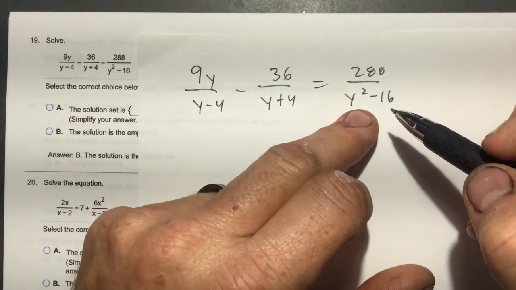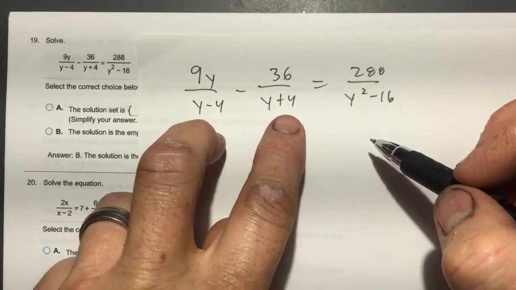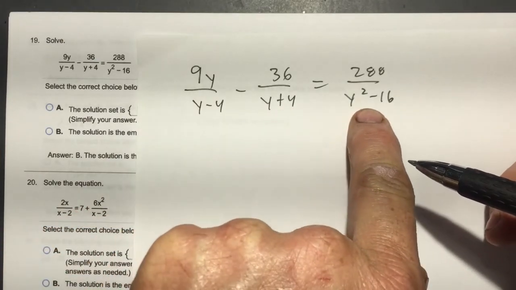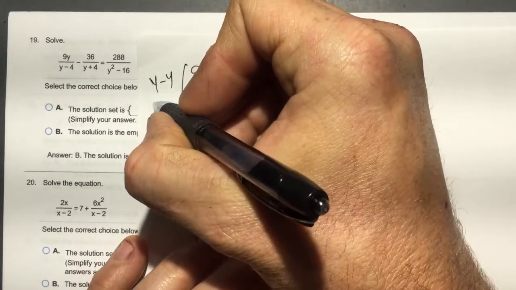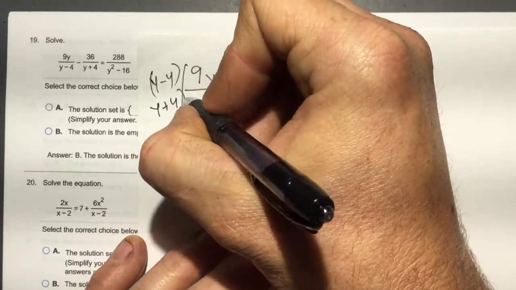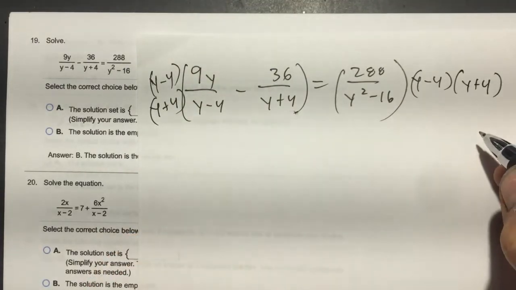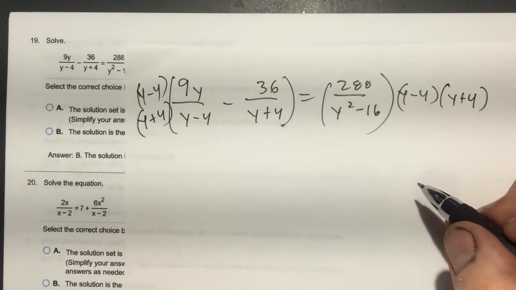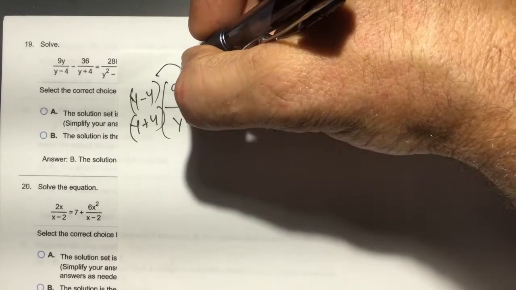All right, so I've got to get rid of these denominators. If I notice y minus 4, y plus 4, if I multiply those together, I get the y squared minus 16. So I'm going to multiply both sides by y minus 4 and y plus 4. Over here, I'm going to have to distribute.